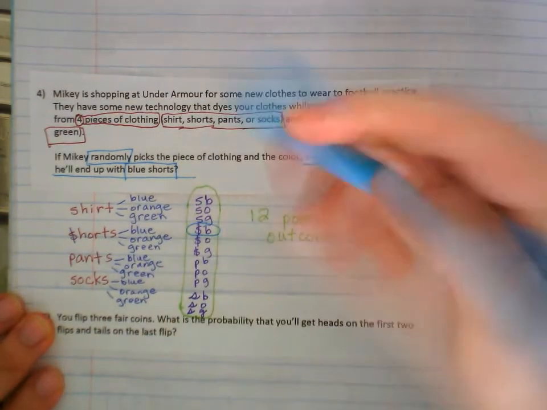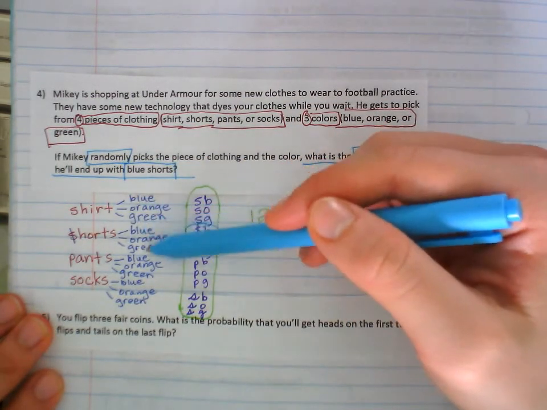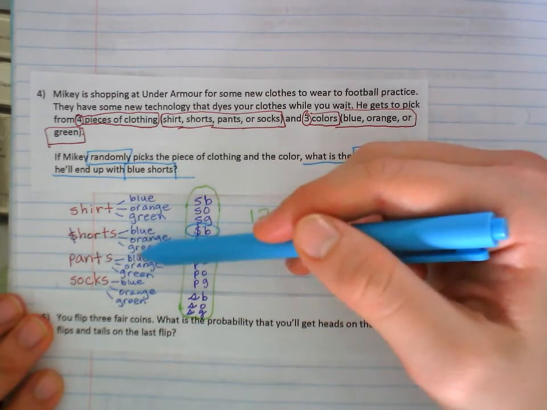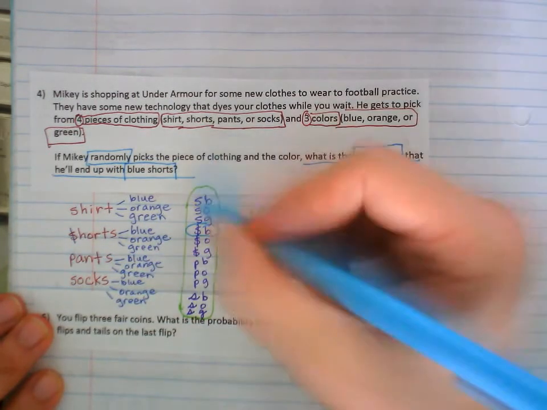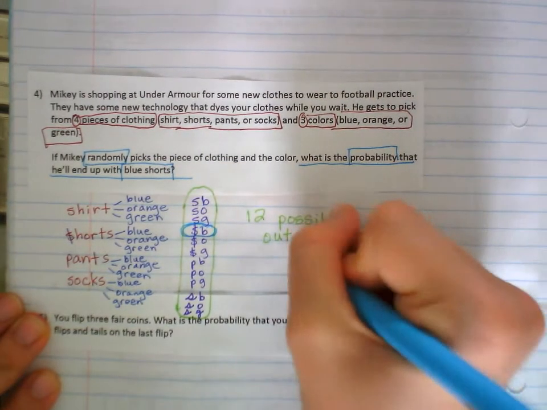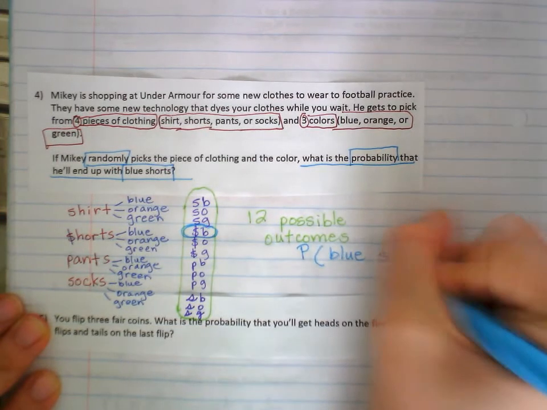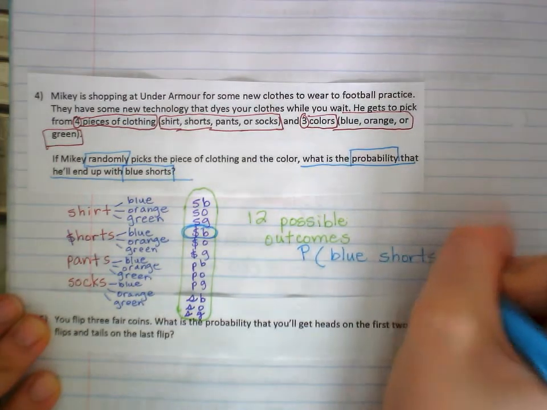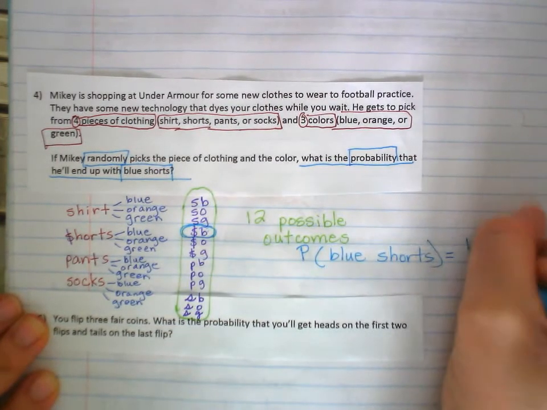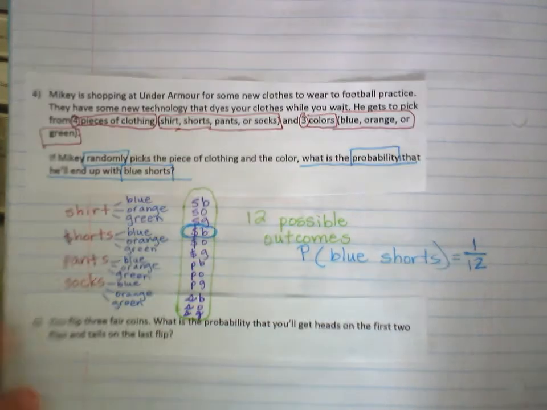Do we have any other one that was shorts and blue? Shirts? No. Shorts, blue, orange, green? Nope, just the shorts, blue. Pants? No. Socks? No. So only one of the 12 outcomes was blue shorts. 1 out of 12. It's not very likely.